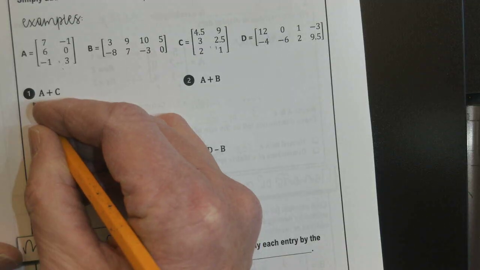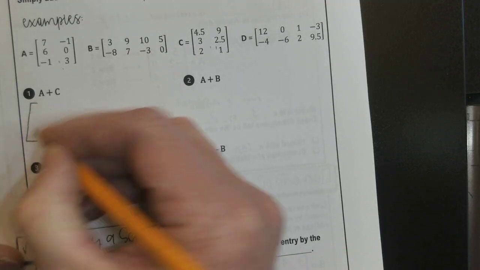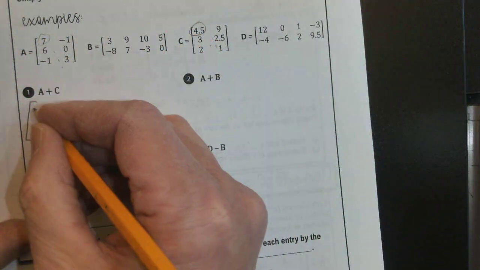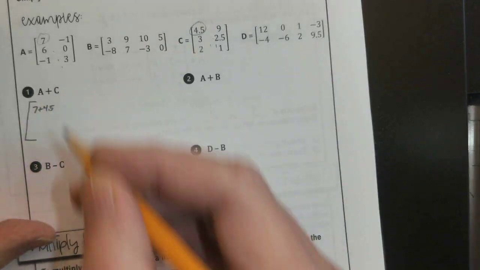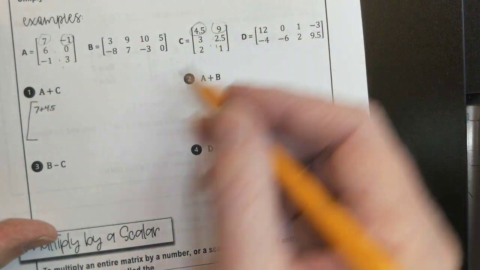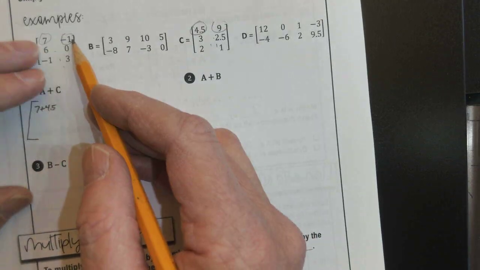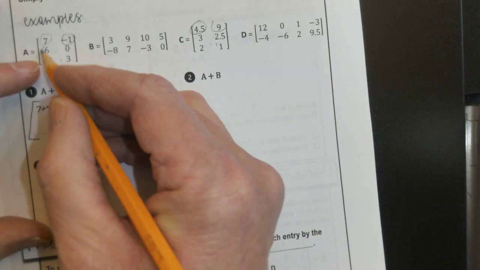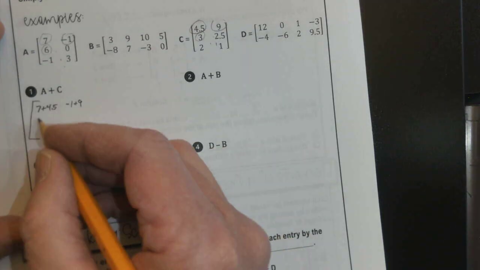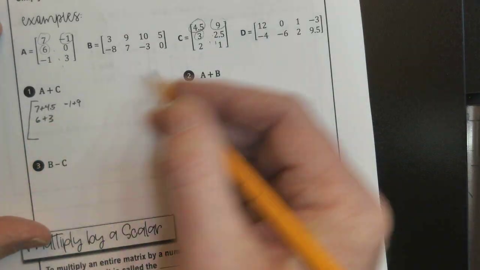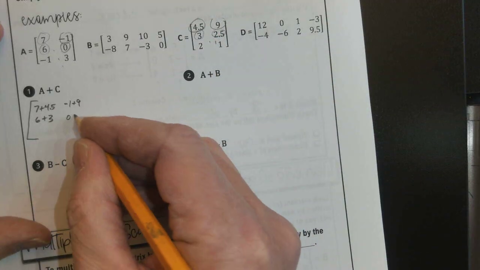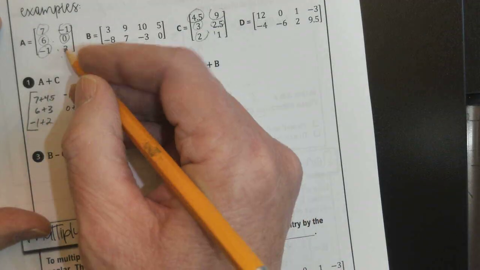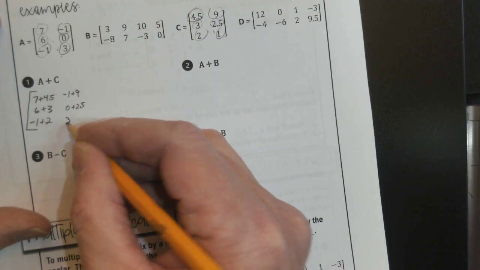So, if I am adding A and C, I'm not going to write A and C out, but I'm going to see if you're understanding this. 7 plus 4.5, and I'll simplify that in a minute. This first row, second column is negative 1 plus 9. Second row, first column is 6 plus 3. This is 0 plus 2.5. This is negative 1 plus 2. And this one is 3 plus 1.